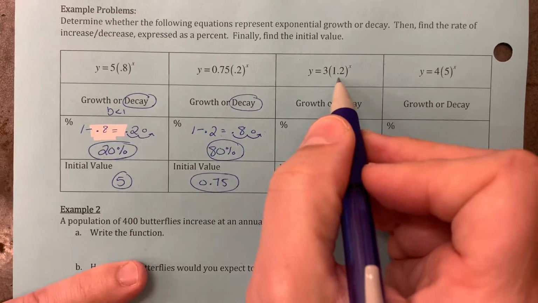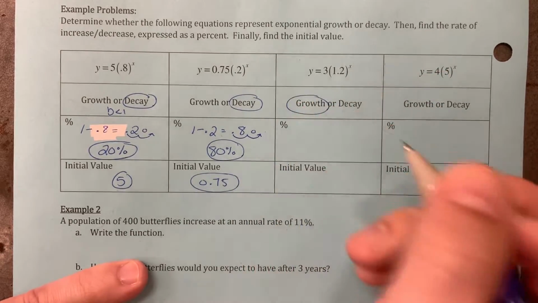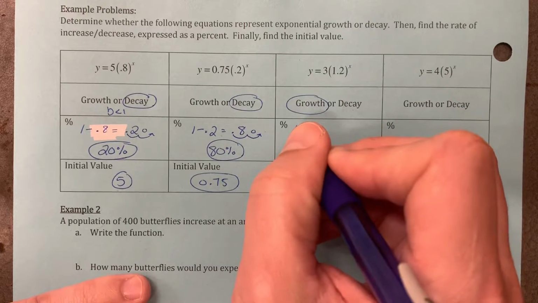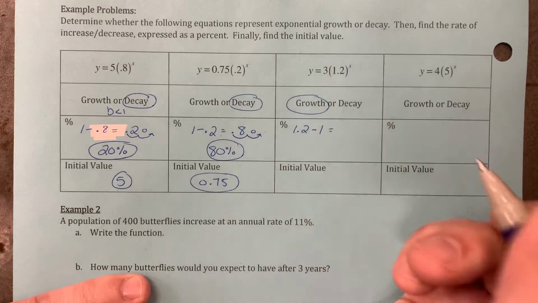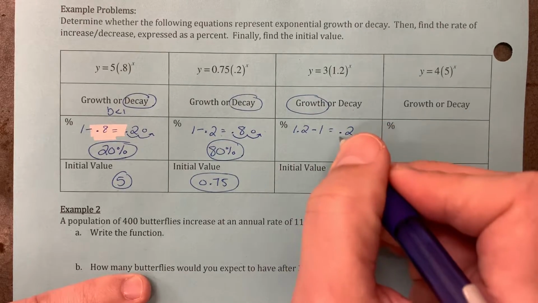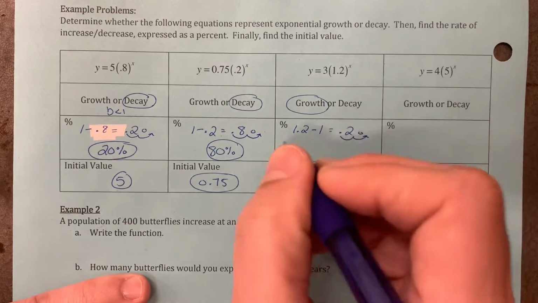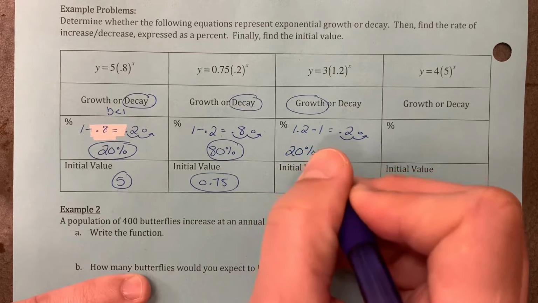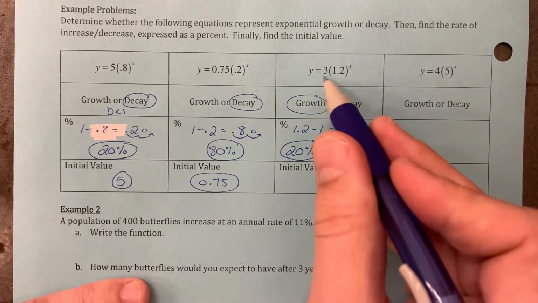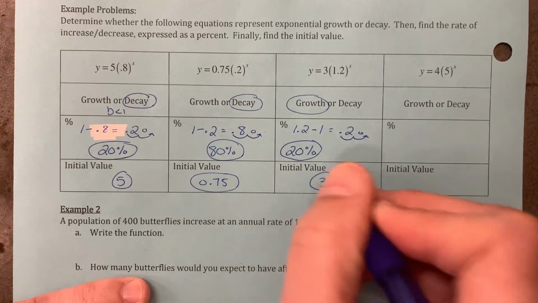Here, we have a value that's greater than 1. That one's a growth. So we're going to figure out the percentage of growth. So we take that number and subtract 1. That gives us 0.2. Bump the decimal twice. Therefore, you have a 20% growth. And the initial value, your a value, was a 3.